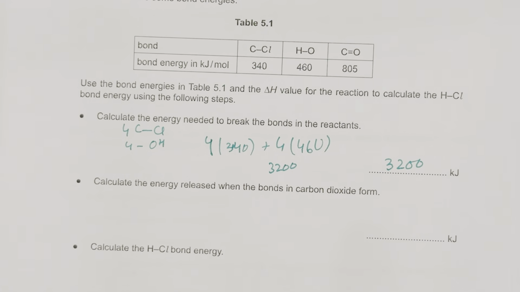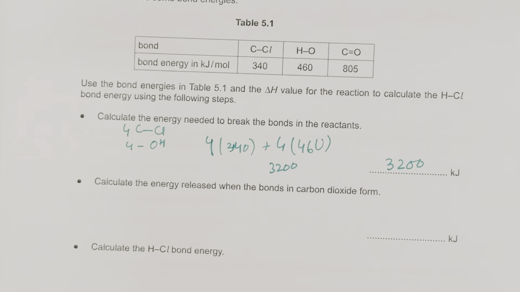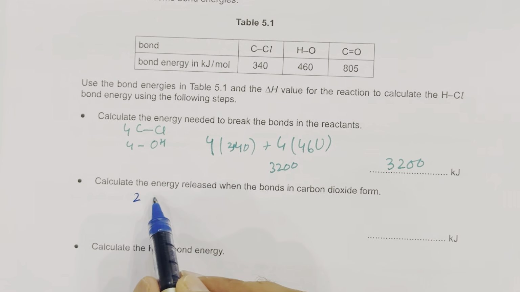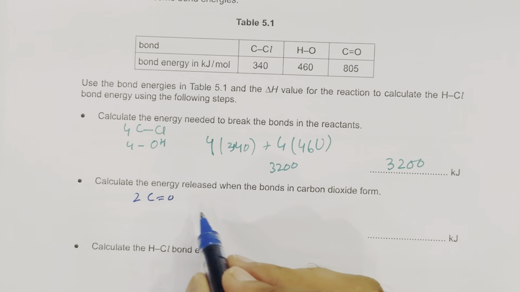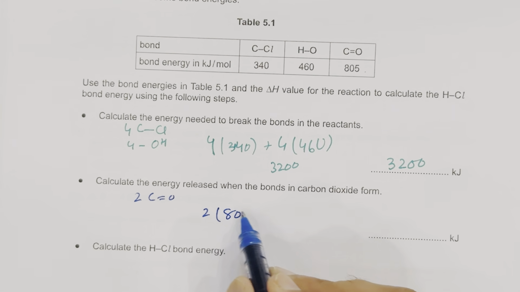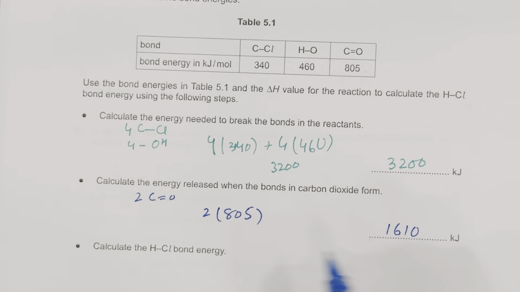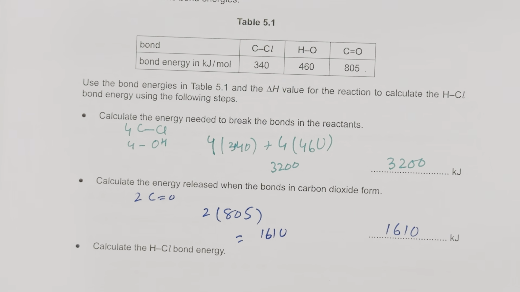Next part, calculate the energy release when the bonds in carbon dioxide form. We know that the energy release has 2 carbon double bonds with oxygen, and they are equal to 2 into 805 as their energy. That would be equal to 1610 kilojoule. 1610. Okay.